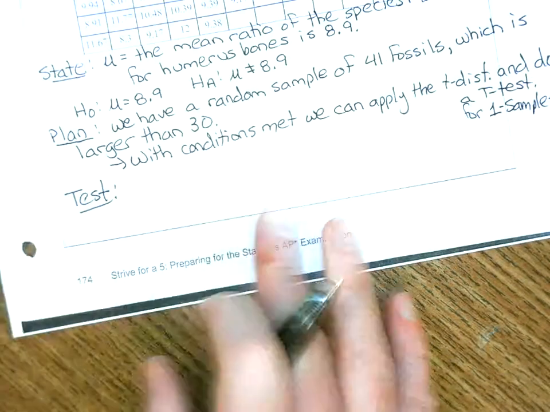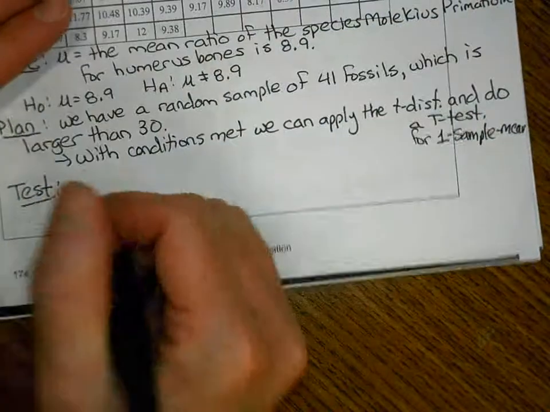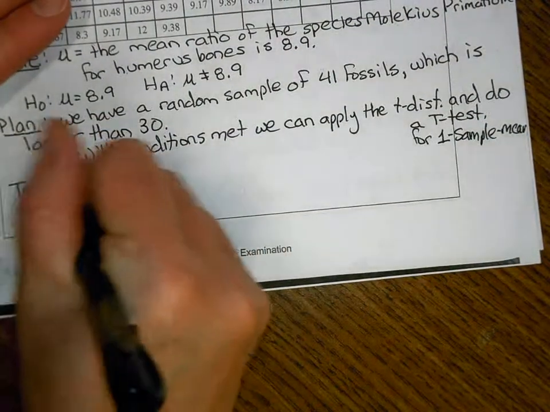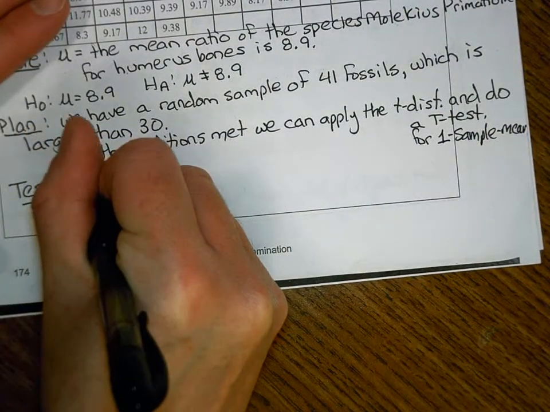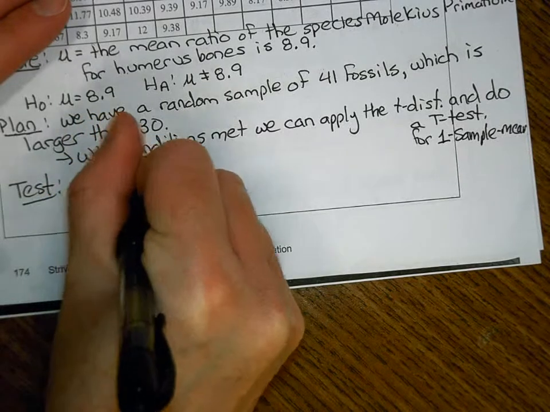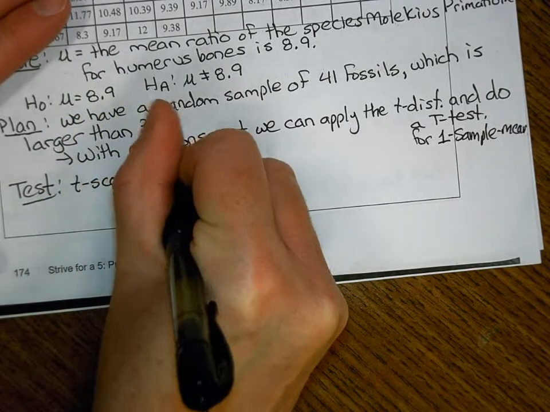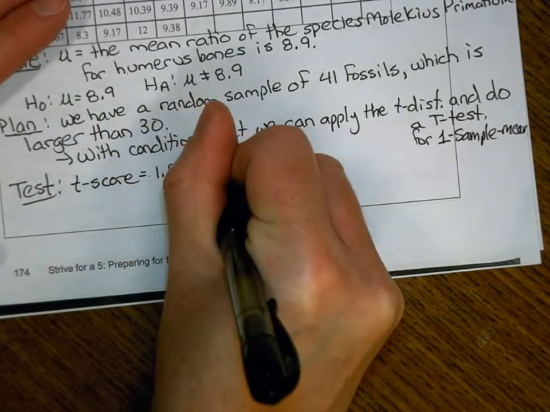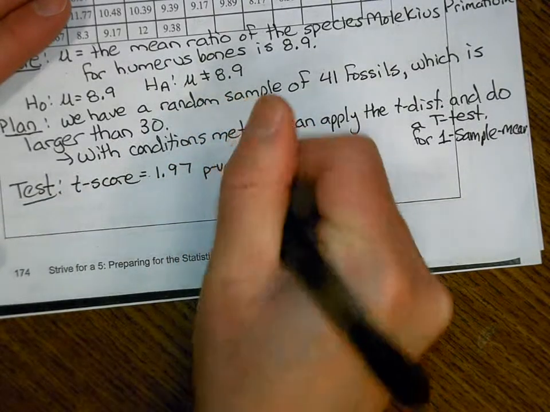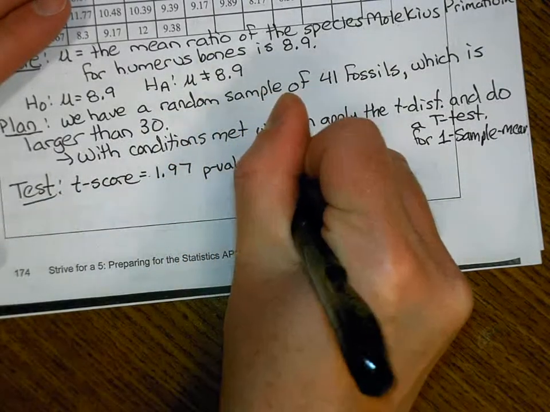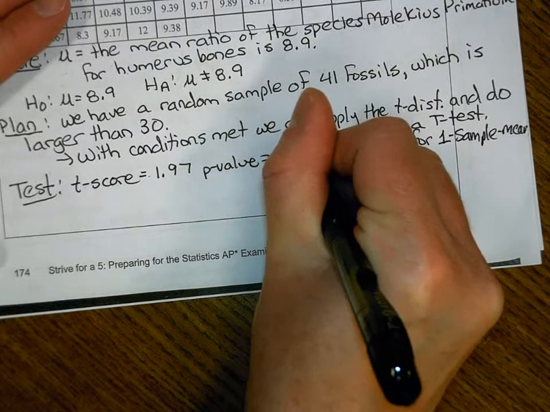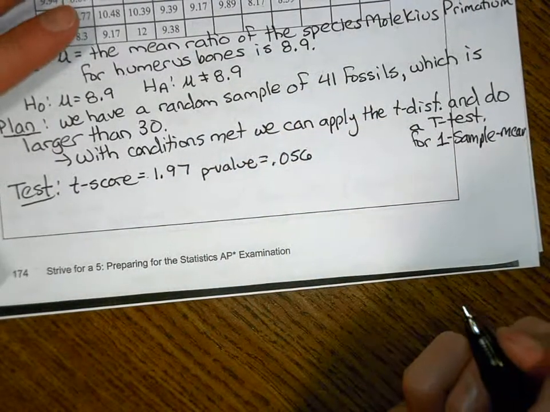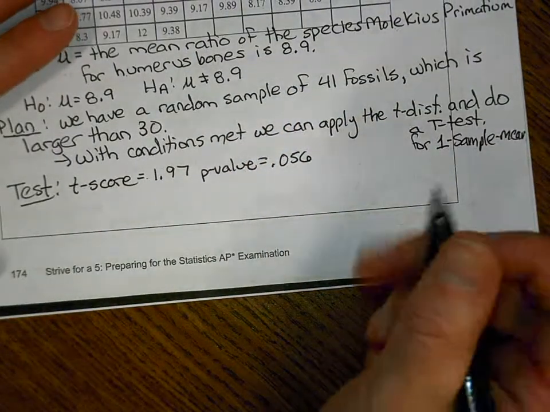I'm going to go ahead and record all that down. So the test statistic, the t-score, is 1.97. Our p-value is 0.056, which technically could be rounded to 0.06.